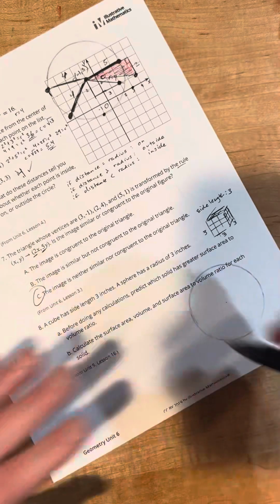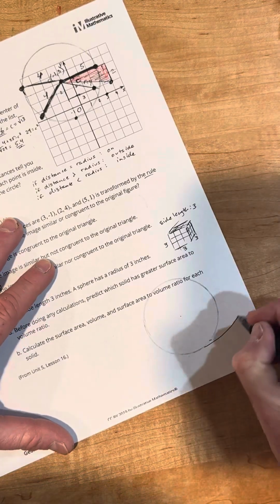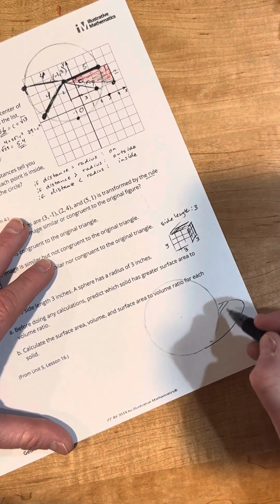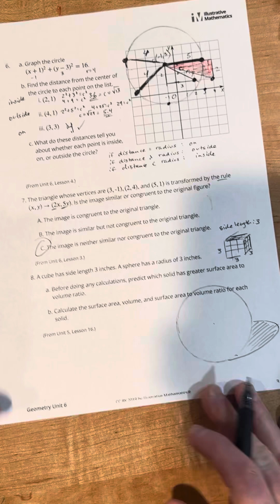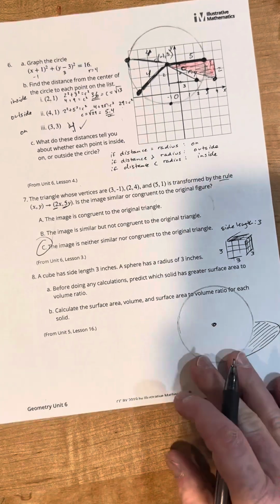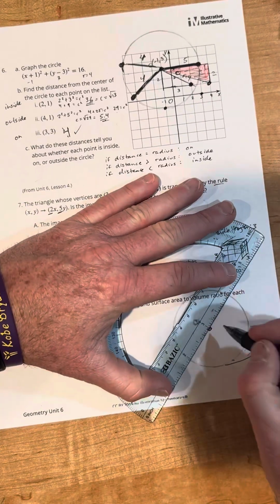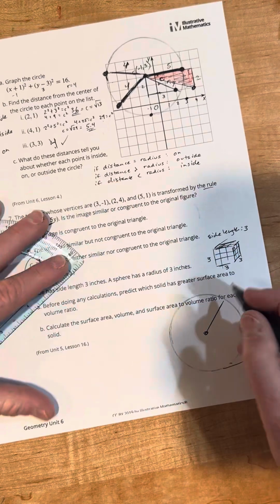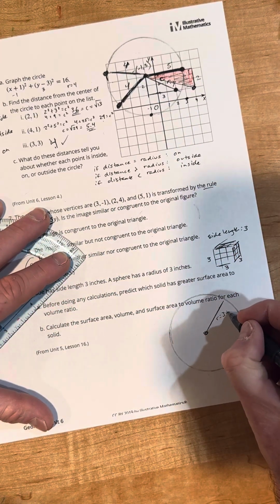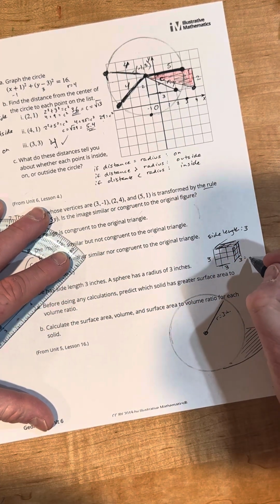Alright, so we got a cube and a sphere. Okay, now the radius is 3 inches. R equals 3 inches. These are in inches.